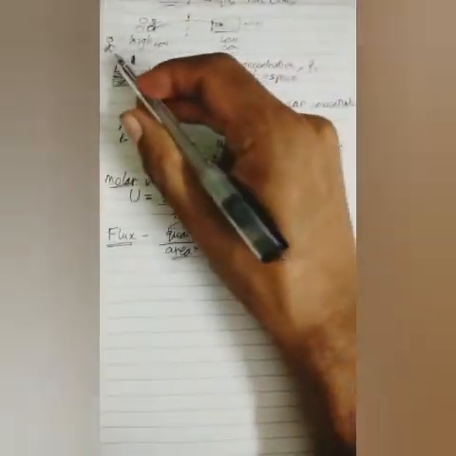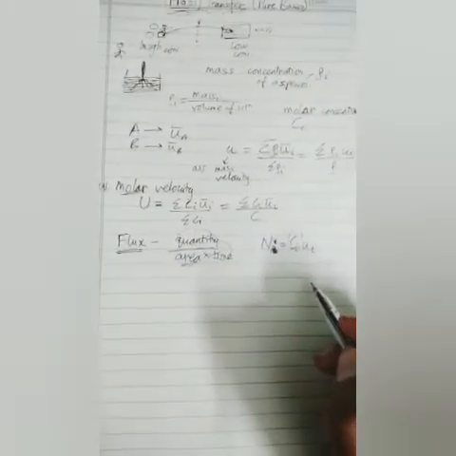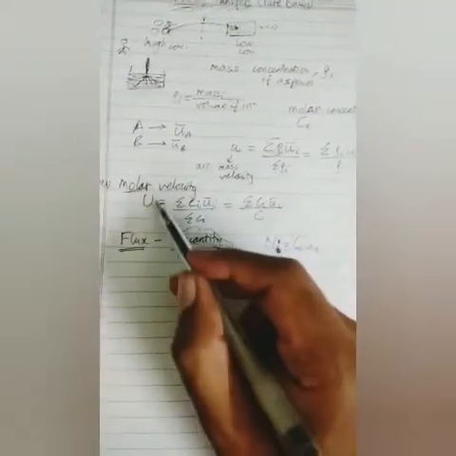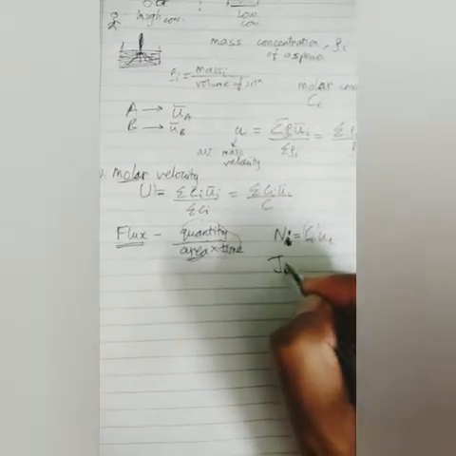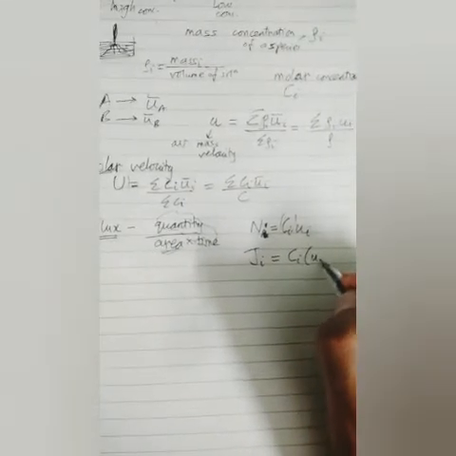But what if the observer is moving with the particle, and we assume the whole system is moving with the average molar velocity? In that case we take Ji, suppose, then it's Ci, moving with ui.